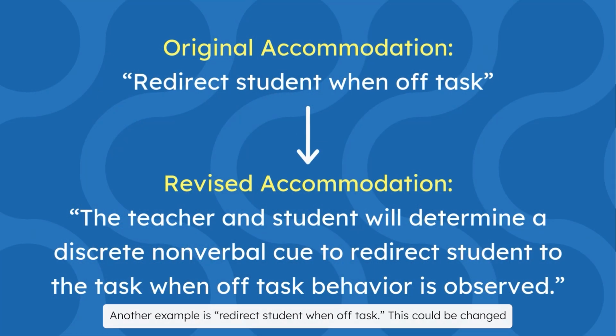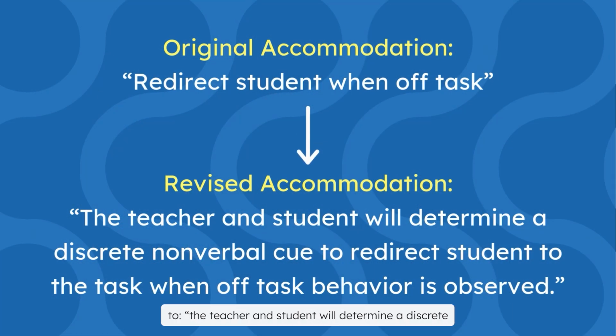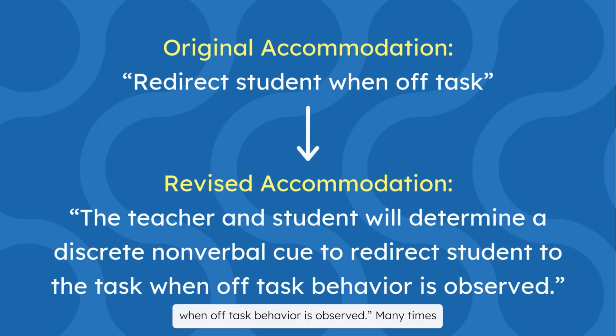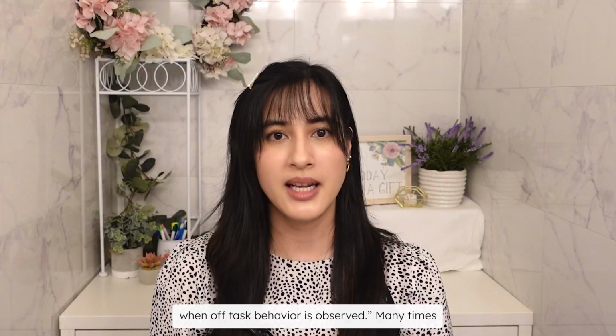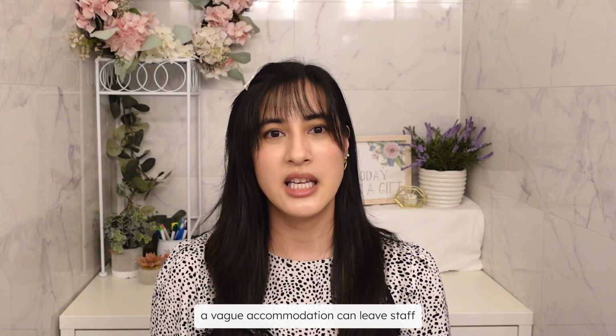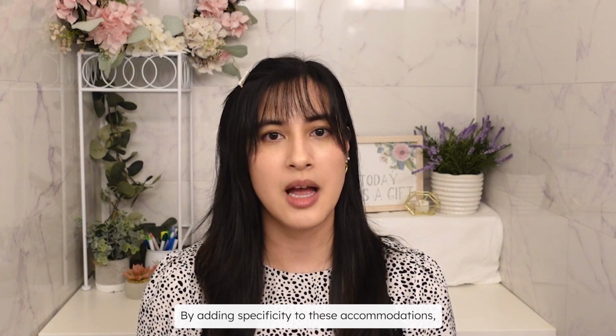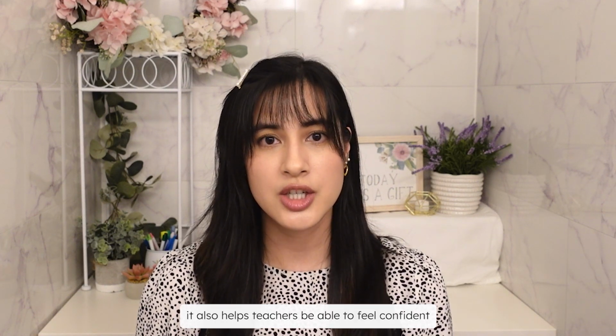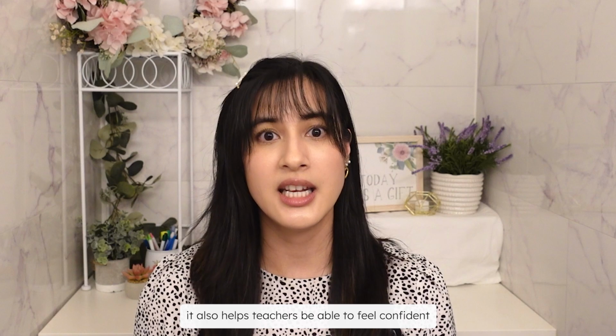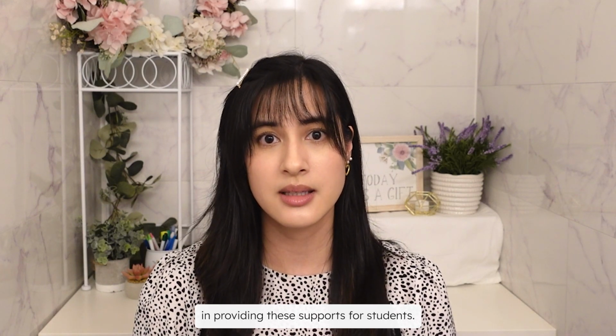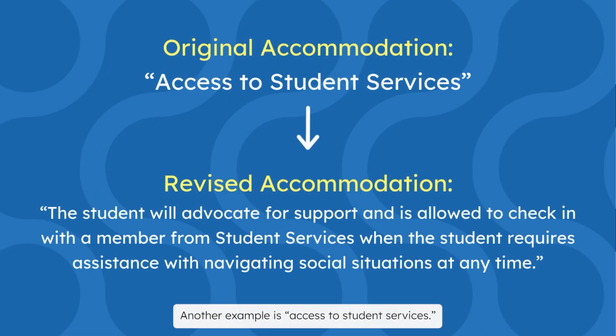Another example is redirect student when off task. This could be changed to the teacher and student will determine a discrete nonverbal cue to redirect student to the task when off-task behavior is observed. Many times a vague accommodation can leave staff feeling like they're not doing enough. By adding specificity to these accommodations, it also helps teachers be able to feel confident in providing these supports for students.